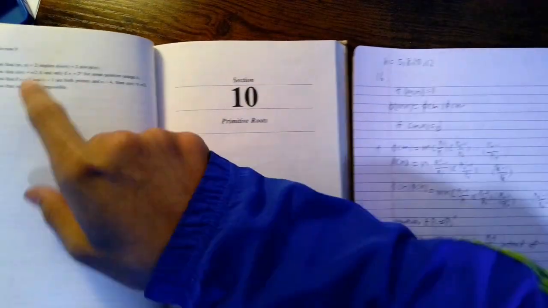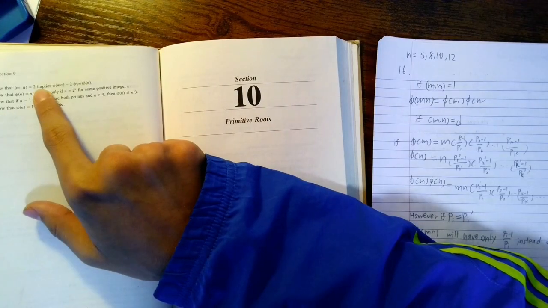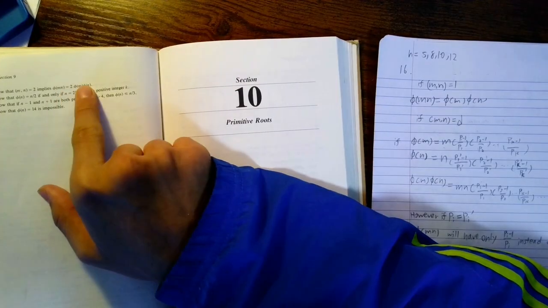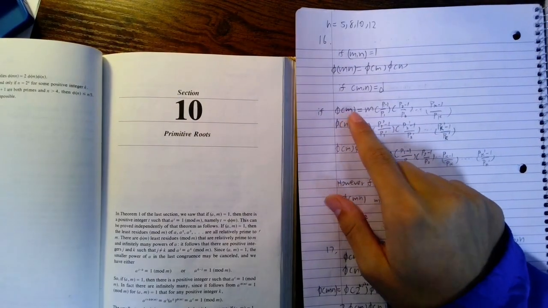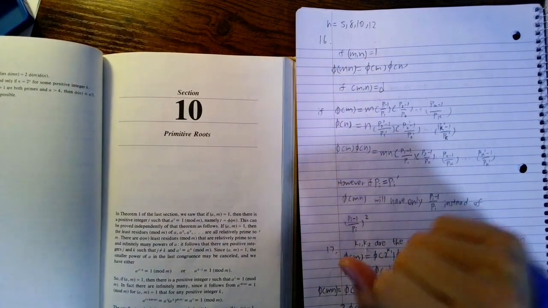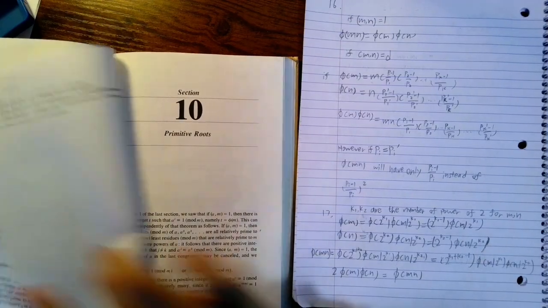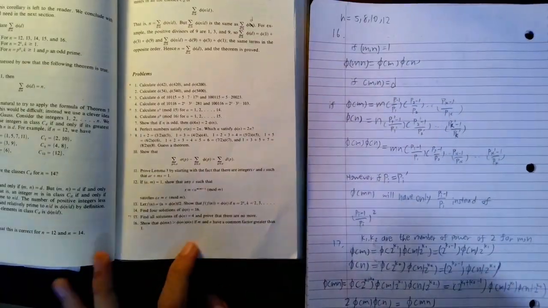Question 17. Show that if m and n share a factor of 2, then phi(mn) equals 2 times phi(m) times phi(n). So this is phi(m). Okay, sorry. Wait, did I not cover question 16? Okay, we're going to do 16 first.